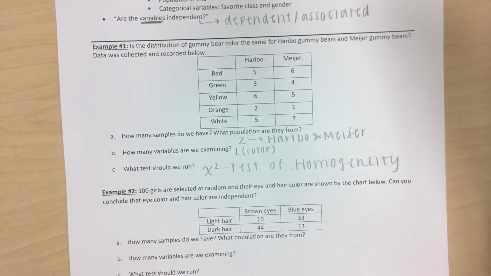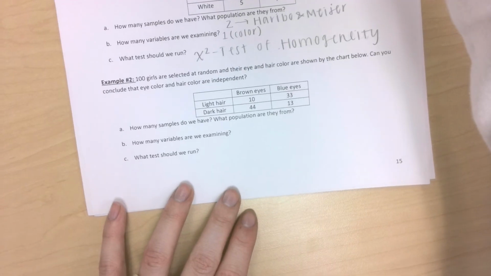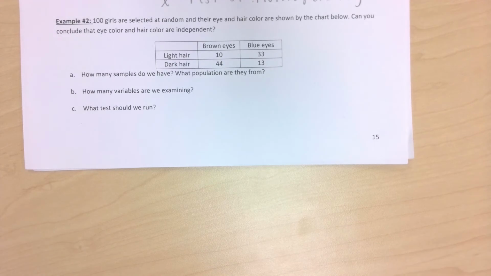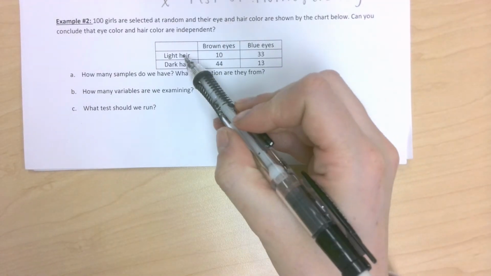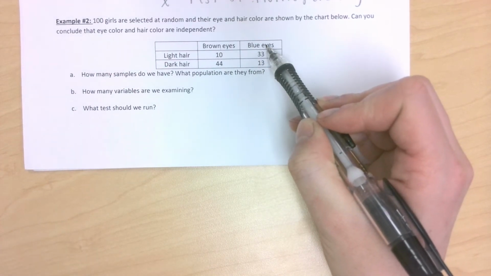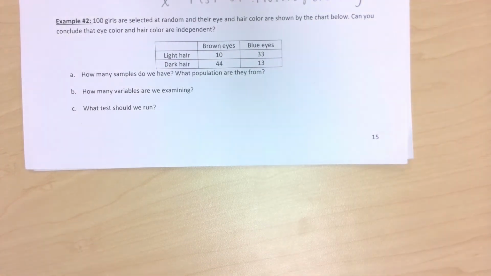Example 2 says 100 girls are selected at random and their eye and hair color are shown by the chart below. Can you conclude that eye color and hair color are independent? So here we have light hair, dark hair, brown eyes, and blue eyes. How many samples do we have and what population are they from?